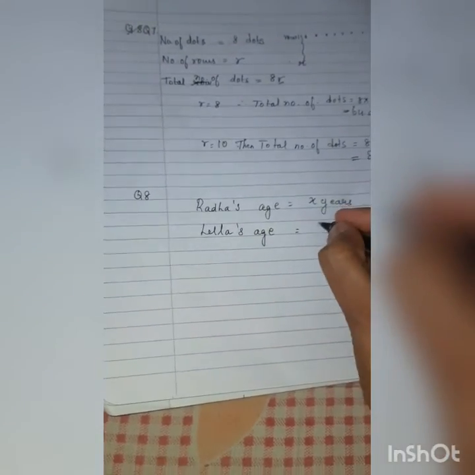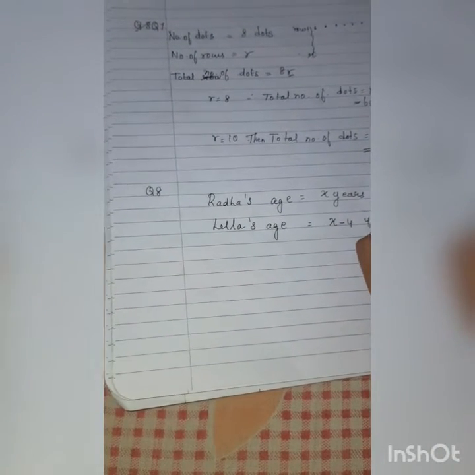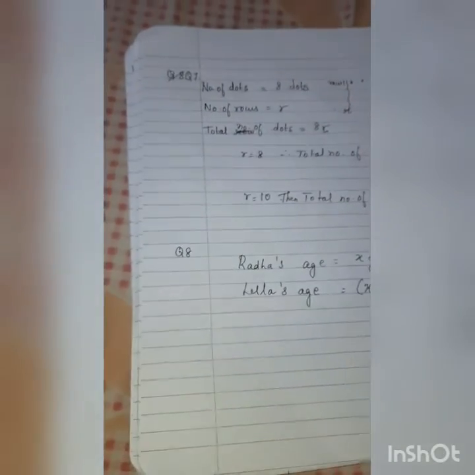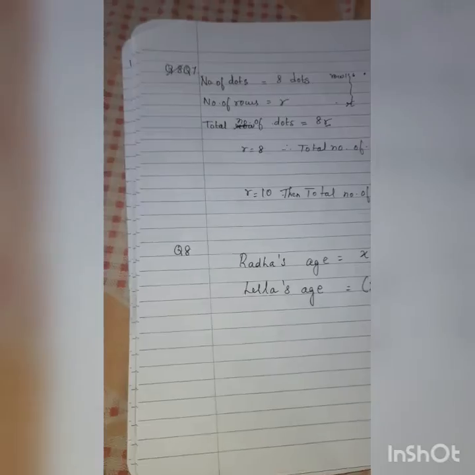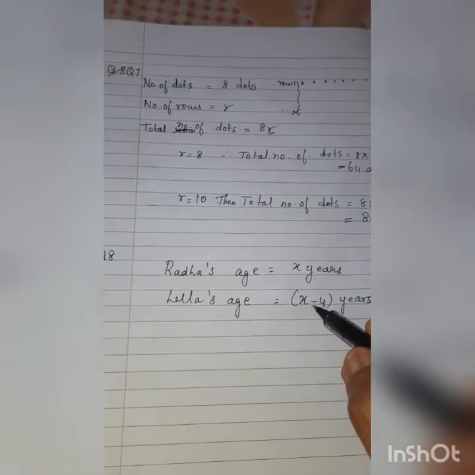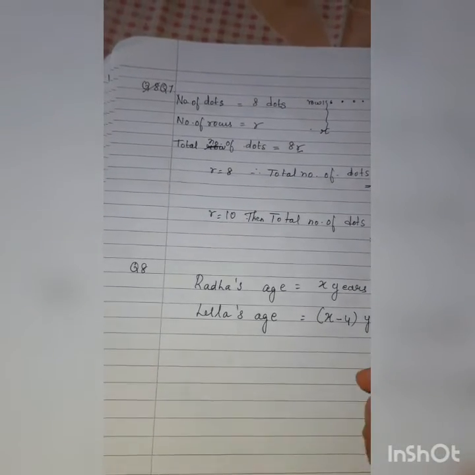Leela's age is equal to x minus 4 years, because it's mentioned in the question she is younger by 4 years. We know how to write an expression from one of my previous videos. So this is the answer for that.